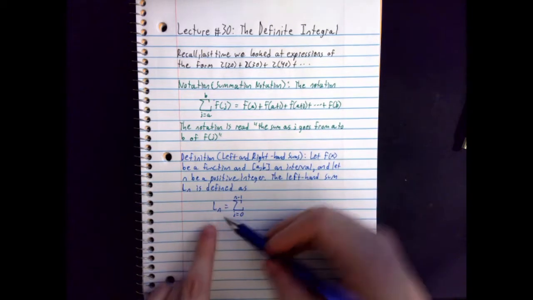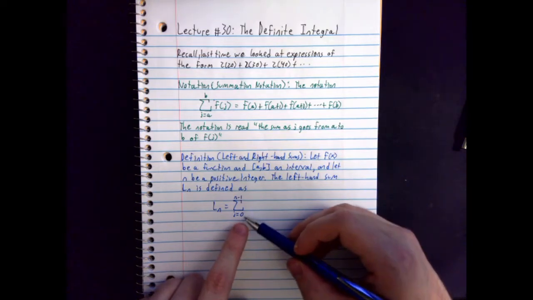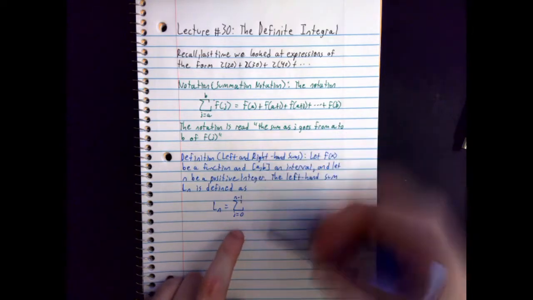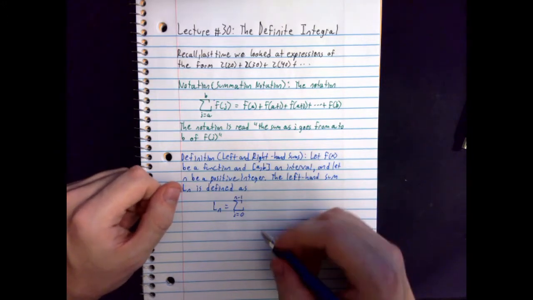Notice there are n things in here. If you count from 0 and you go up to n minus 1, you have n things because you started at 0 and not 1.